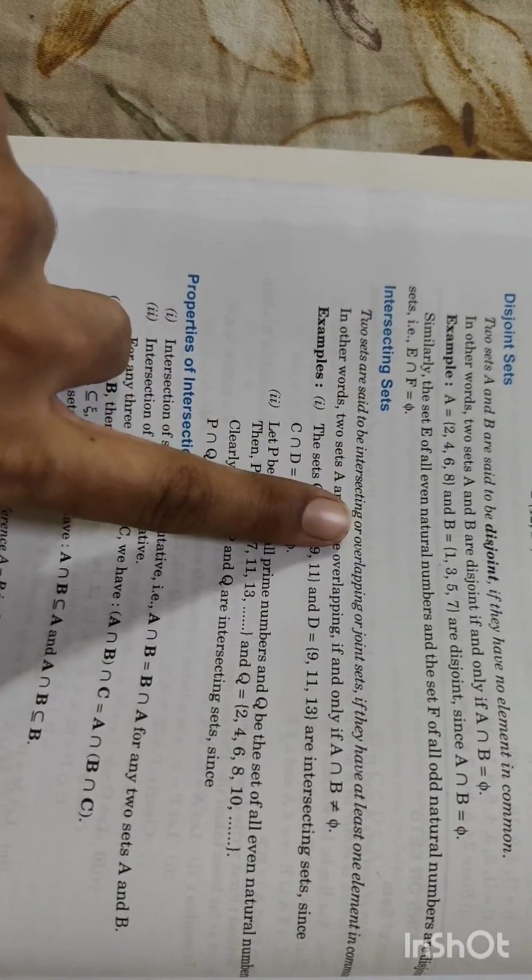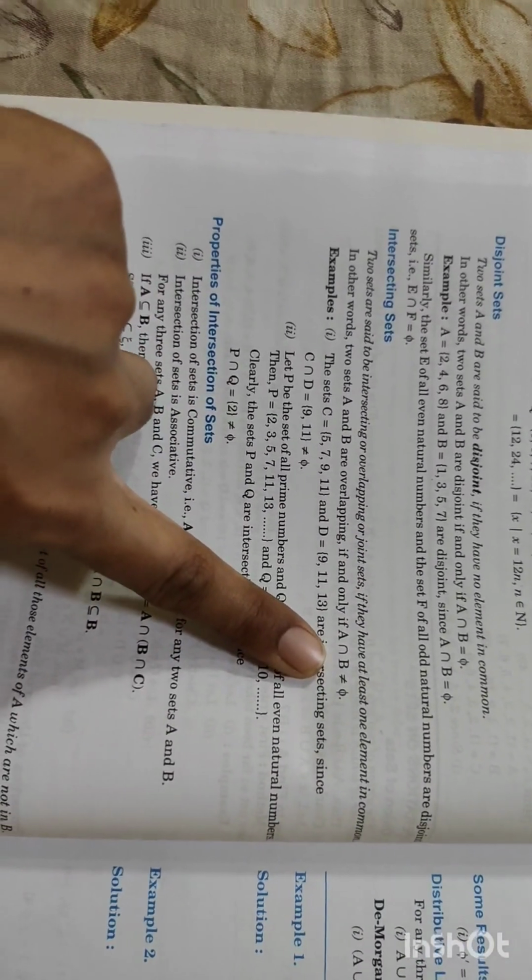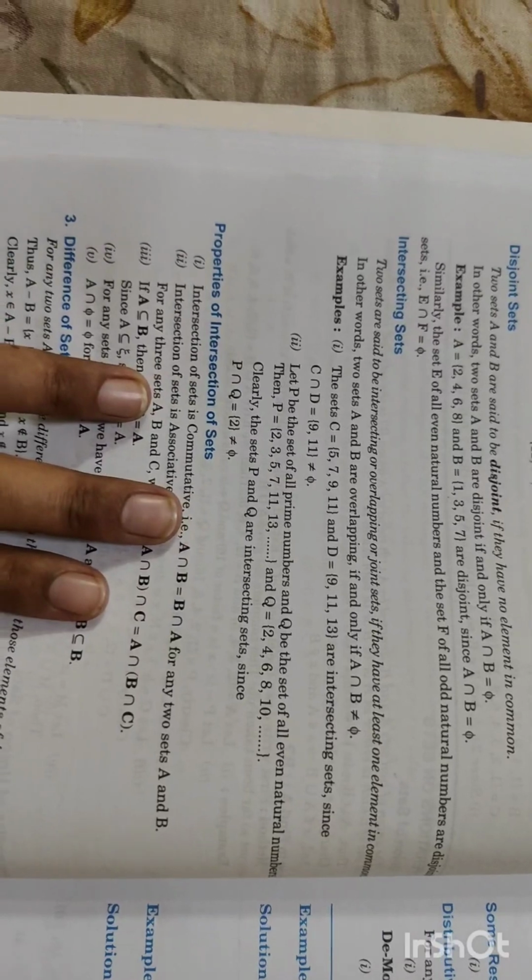Okay, intersecting sets. Two sets are said to be intersecting or overlapping or joint sets if they have at least one element in common. Okay, if only one element is common, then also it is known as intersecting sets.